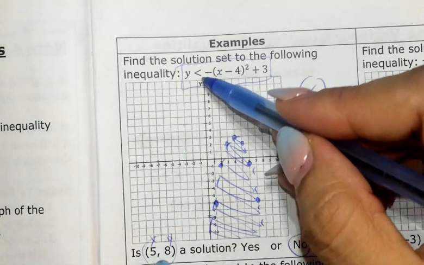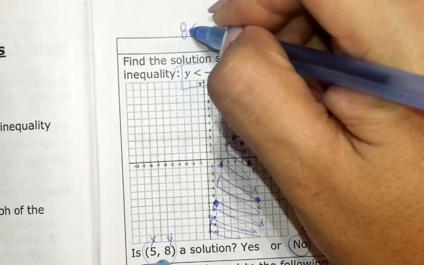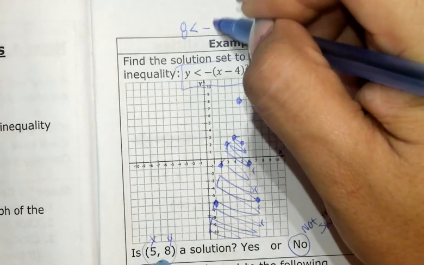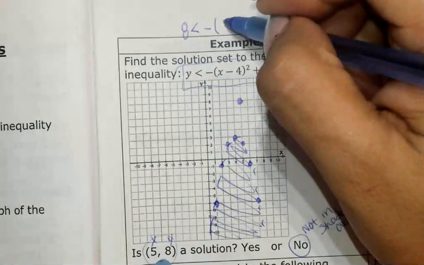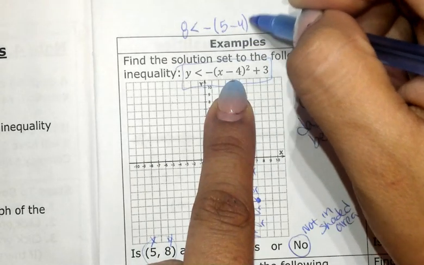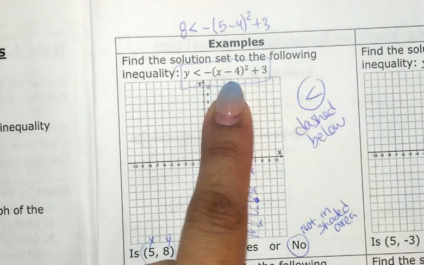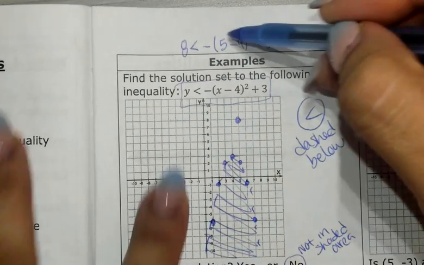You will be checking if y, meaning 8, is less than negative (5 minus 4) squared plus 3, and whether this is true or not.